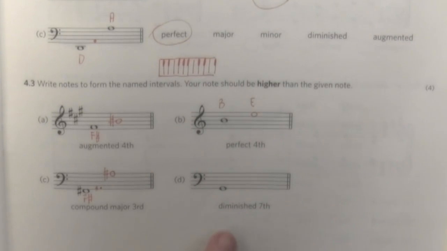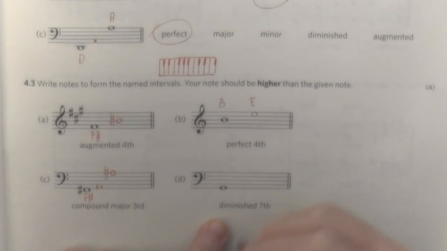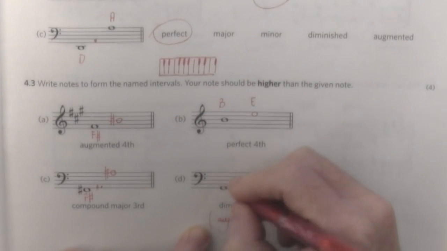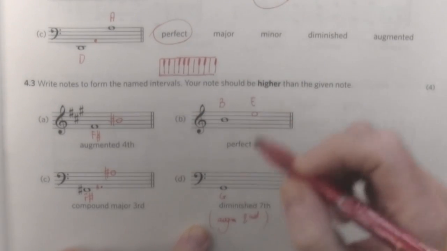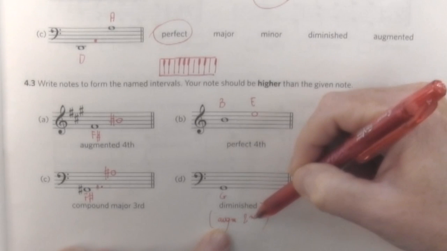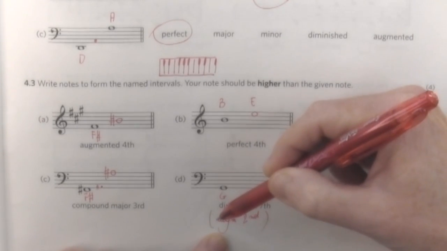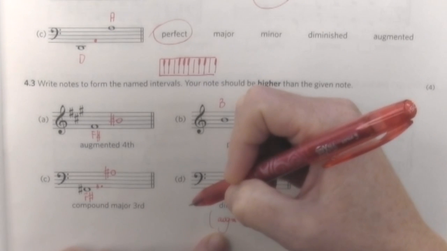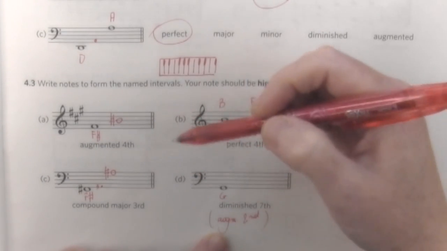In the last example, we have a diminished seventh. A diminished seventh is a flipped over augmented second. So let's find an augmented second down and then we raise it up of an octave. From sol, an augmented second is a tone plus a half, because a tone would be a major interval plus a semitone, it's augmented.